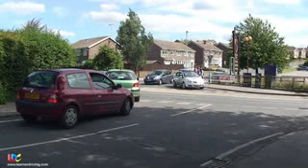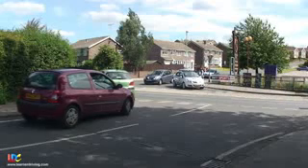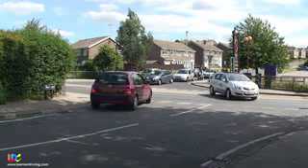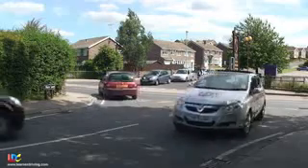Staggered crossroads. At a staggered crossroads, whilst the priorities remain the same, it's not so clear. Therefore, you must be particularly careful when emerging.